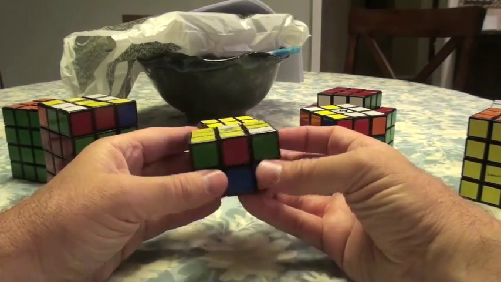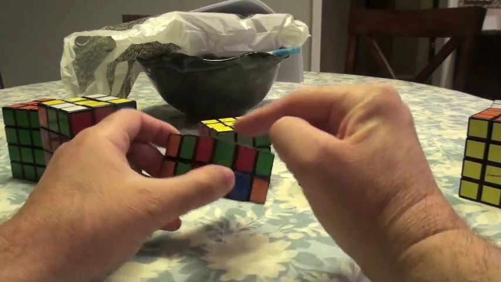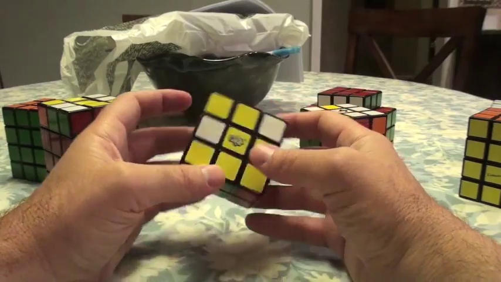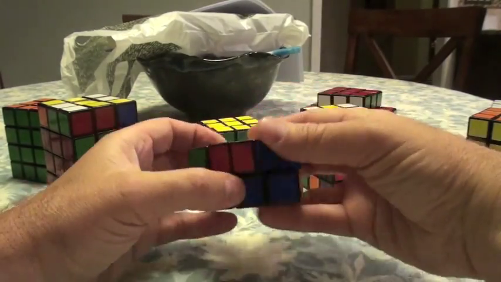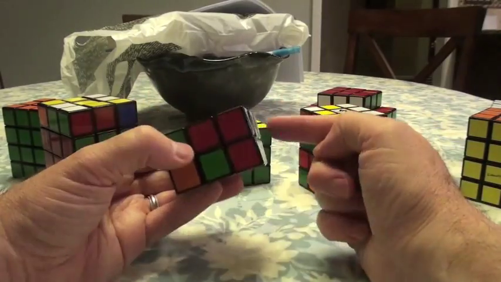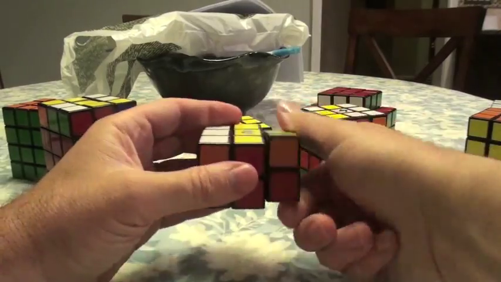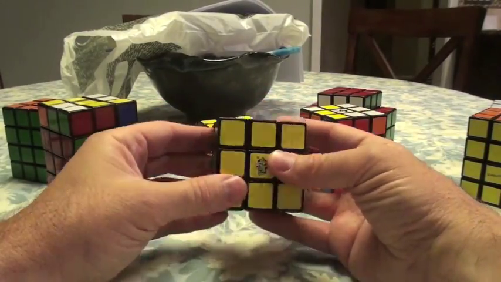This layer is actually not too difficult here. So this is good. This is good. Does this belong here? As you can see, it doesn't match up with this. So actually, this orange belongs over here, and this green one belongs over here. So turn and turn and turn. Okay, now it's just a matter of getting corners in.